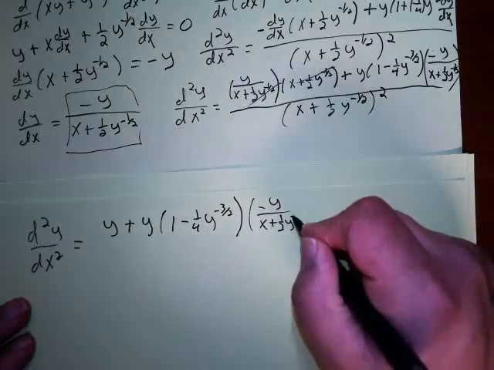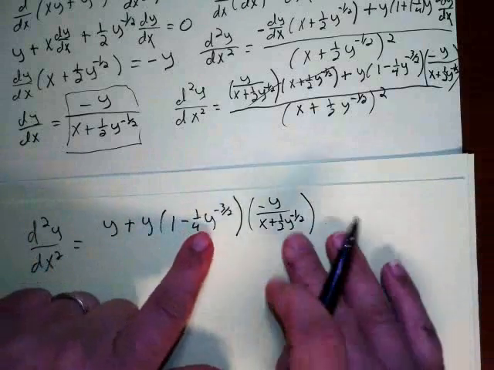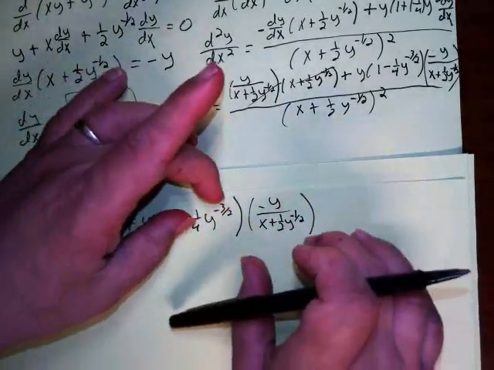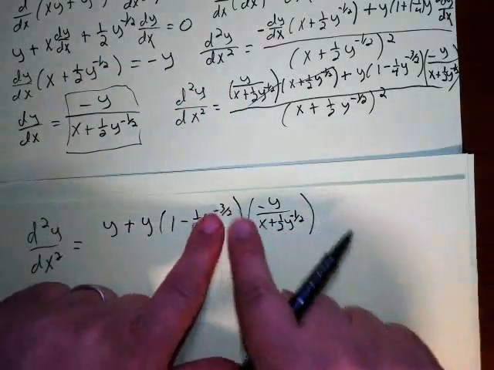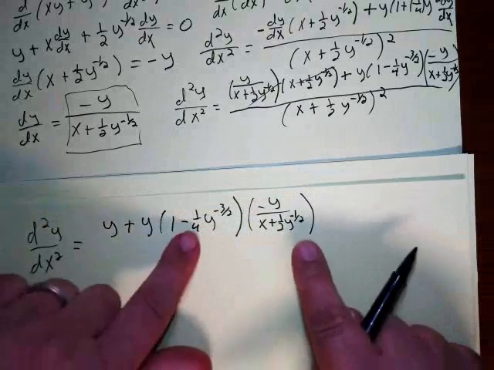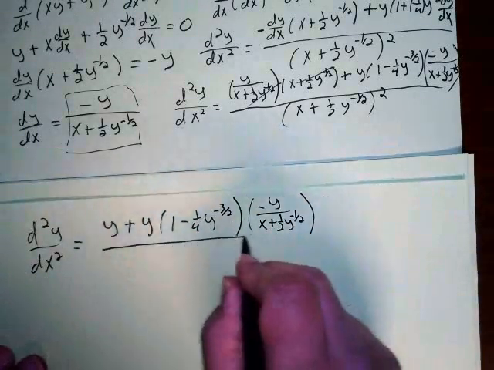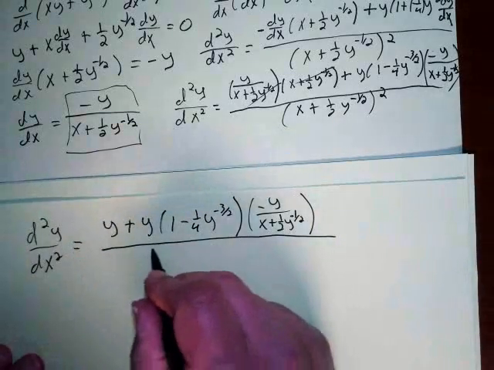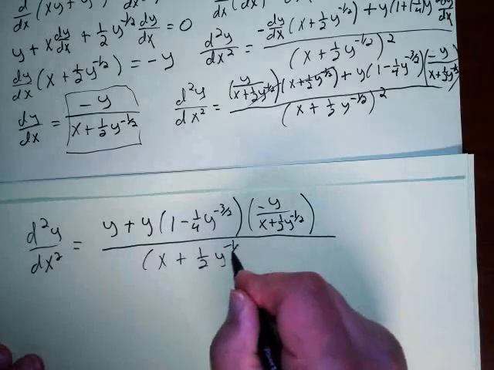So unless you know for sure, I wouldn't try to cancel things out here. It's very complicated. They have to be common factors to cancel out. Just because you got this y here and this one down there doesn't mean that's going to cancel out. And in fact, I don't think there's any cancellation there. But this would be this.